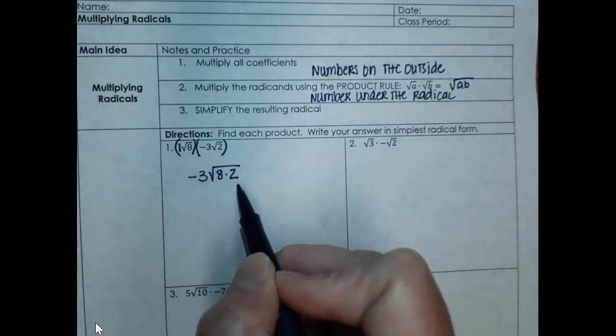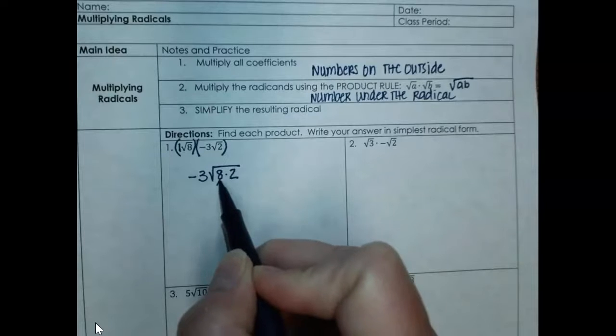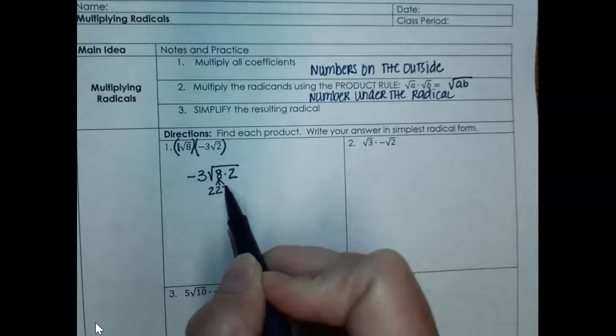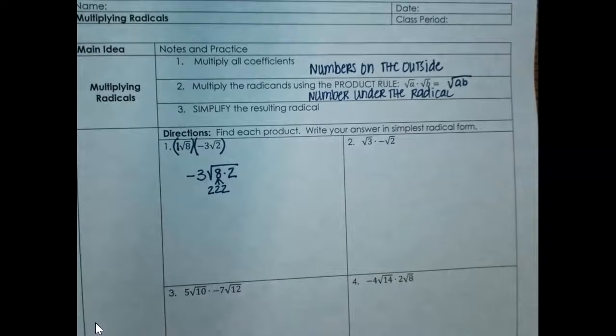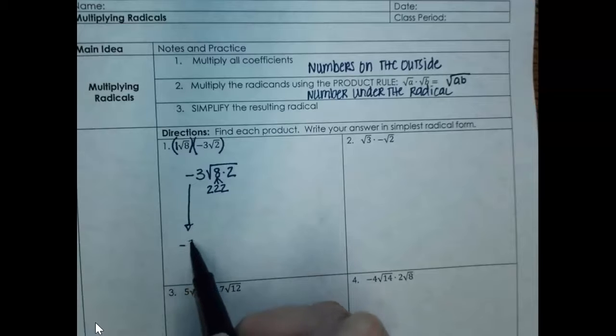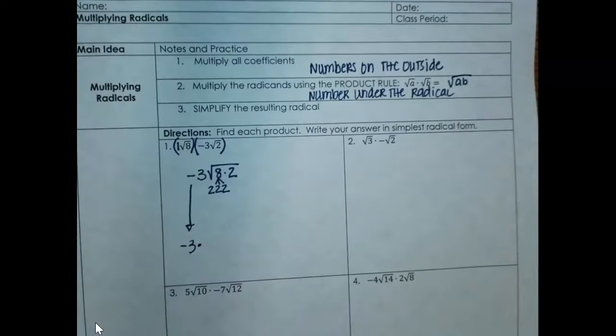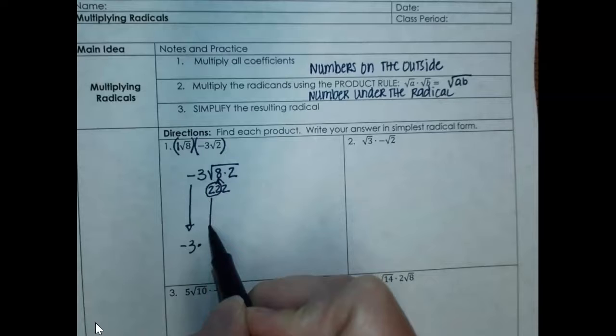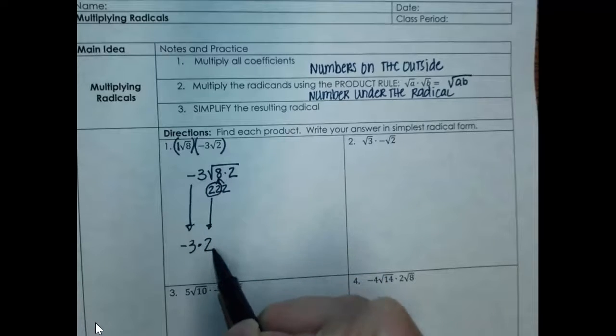2 does not simplify anymore, it's a prime number. 8, if you remember my trick with 8, is just 2 times 2 times 2. Now remember, we're looking for pairs for one of them to come out. I have my number in the front, and it's going to multiply to anything that comes out. I have a pair of 2's, so a 2 is going to come out.